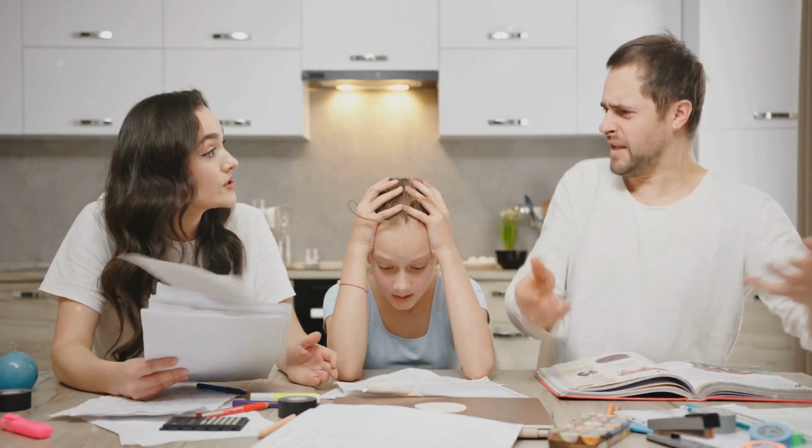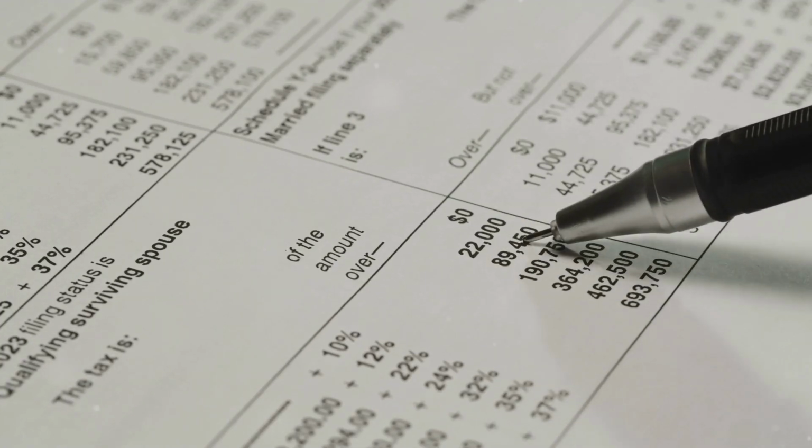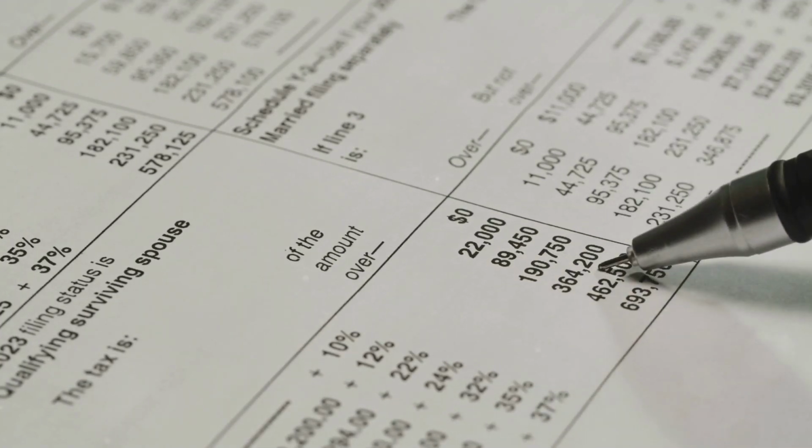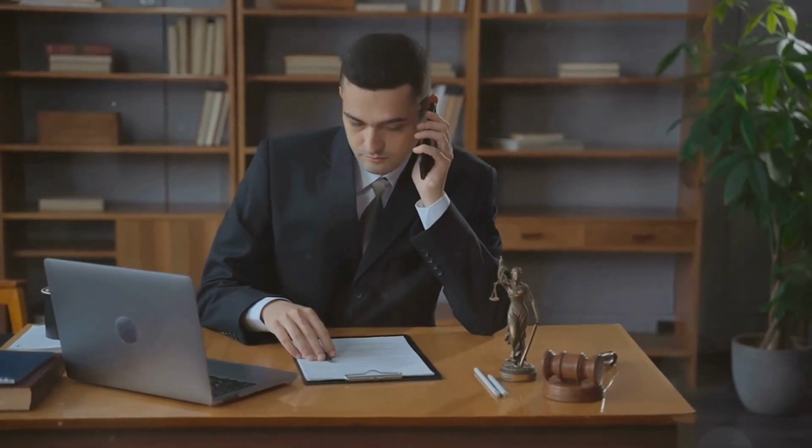Next, complete Form E. Form E is a comprehensive financial statement that both parties must complete. This document requires you to disclose all your assets, liabilities, income, and expenses in detail. Accuracy is paramount when completing Form E, as any discrepancies or omissions can have serious consequences.